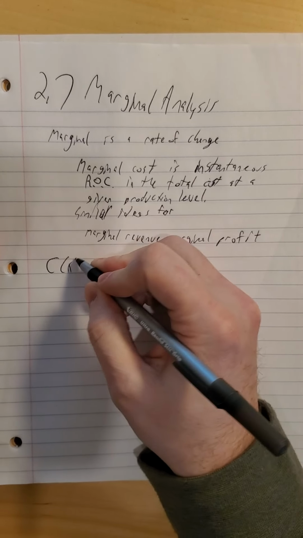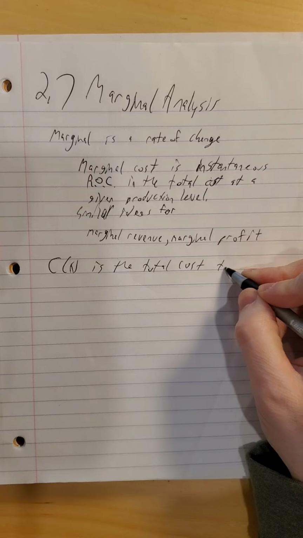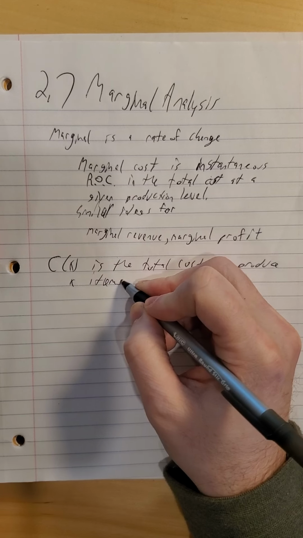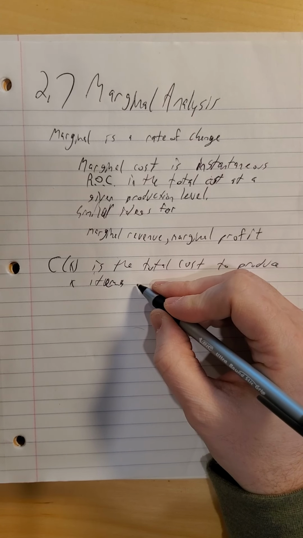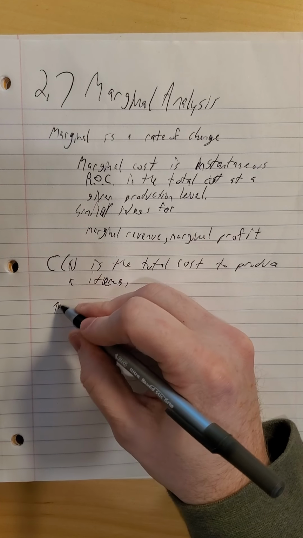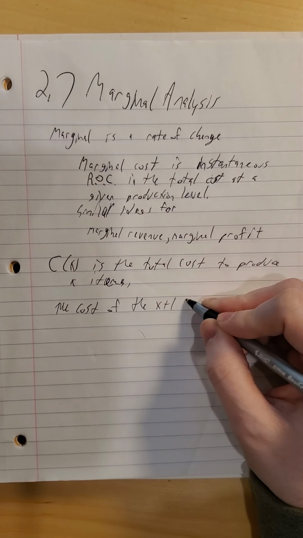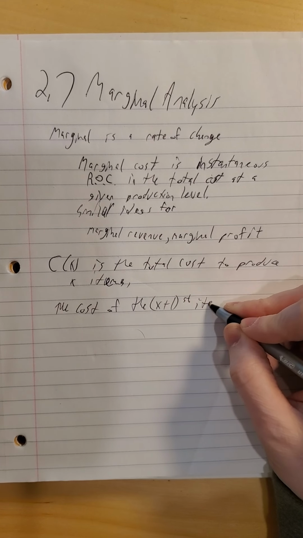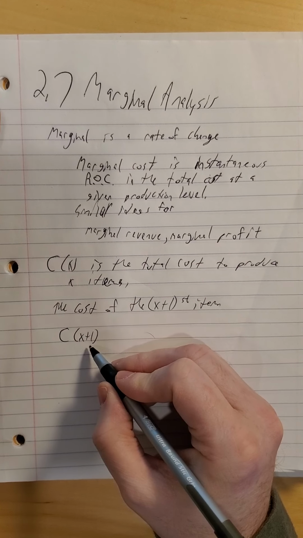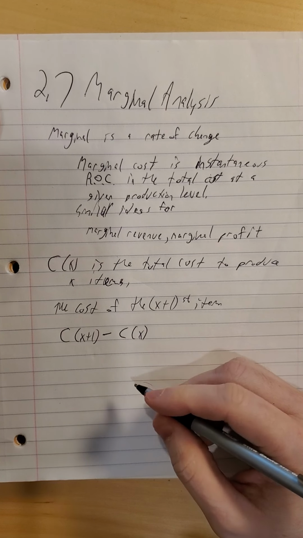So if C of X is the total cost to produce X items, then the cost of the X plus first item would be C of X plus 1, the total cost of making X plus 1 items, minus C of X, the cost of making the first X items.